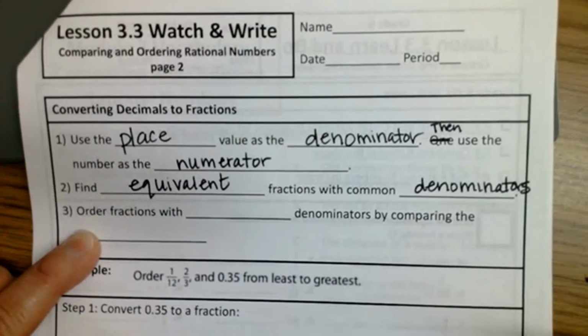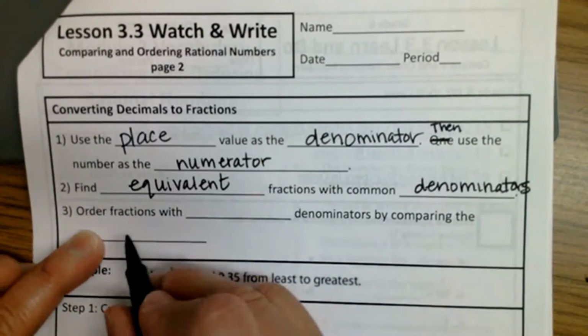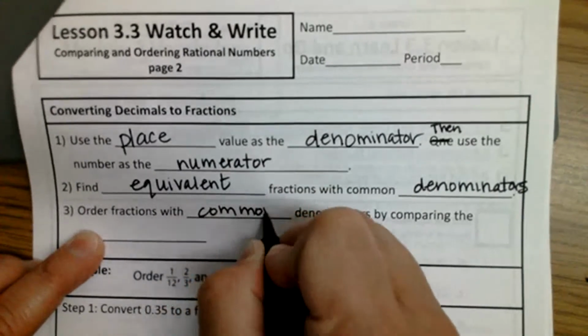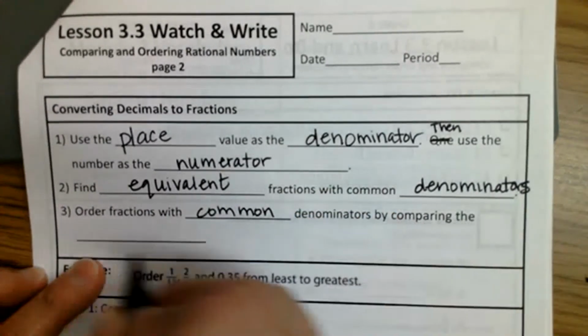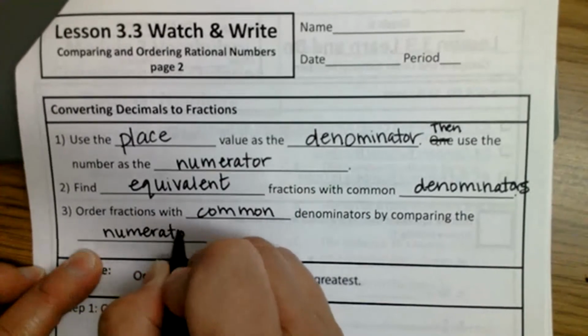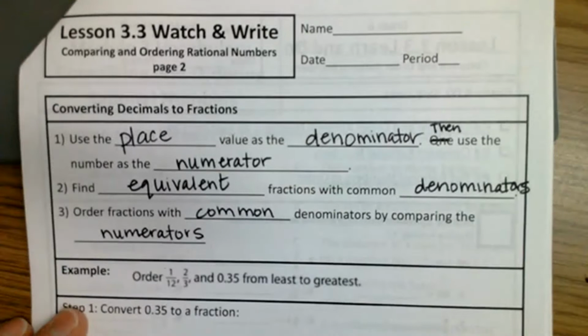That's the second step. Again, these steps will make sense when you watch me do it. Then you order the fractions that have common denominators by comparing the numerators. So that's all of the steps in words.